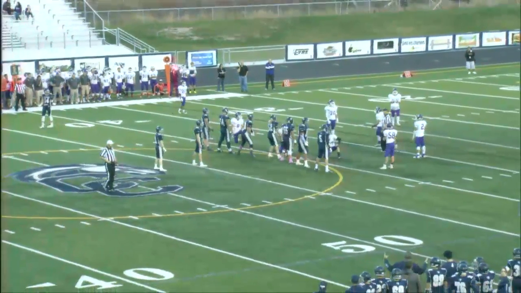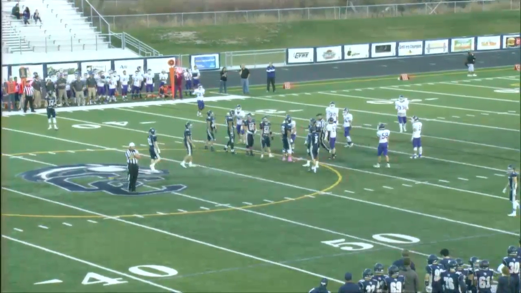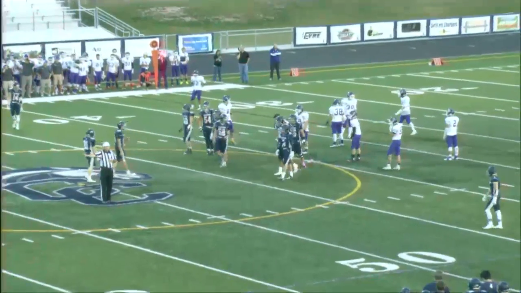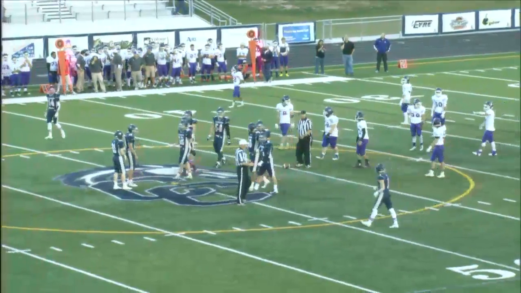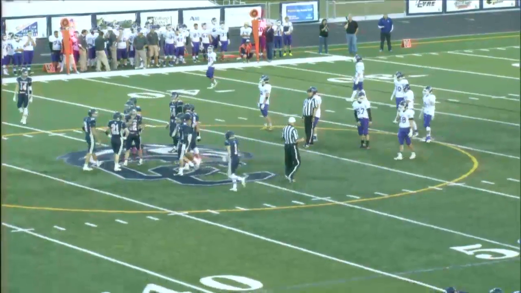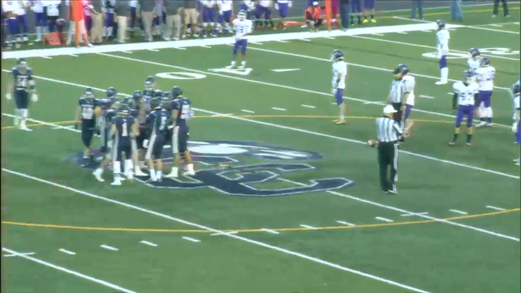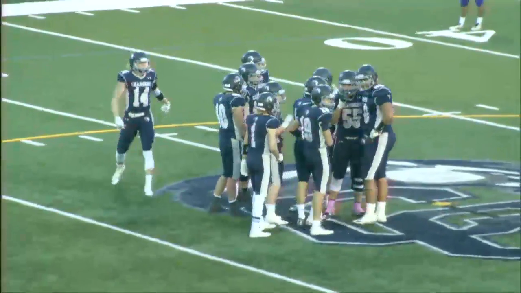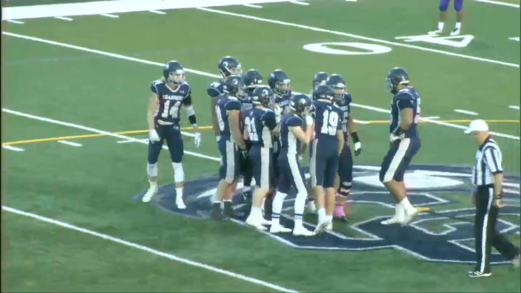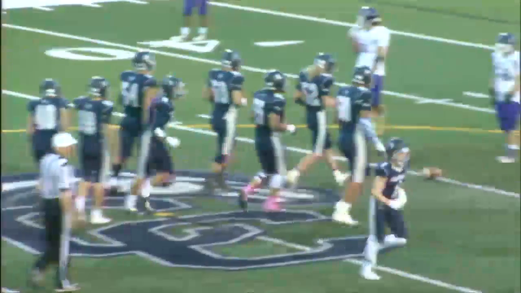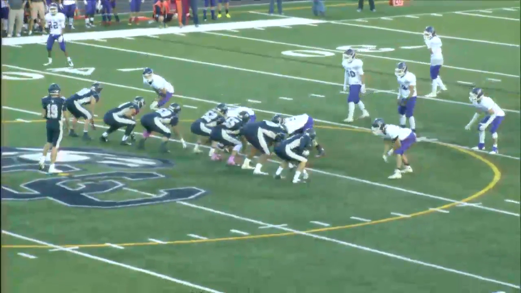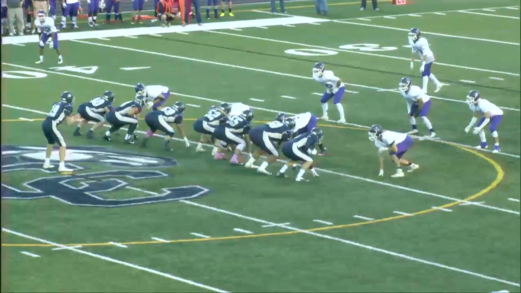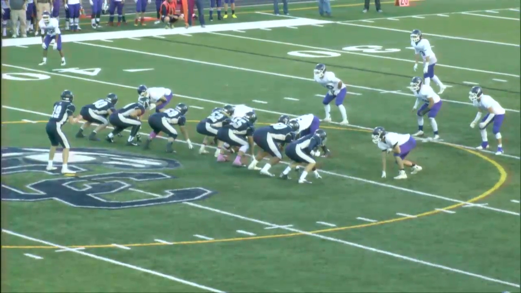There's a flag on the play. Looks like a delay of game. Chargers were a little late getting out of the huddle and getting up to the line of scrimmage. The 25-second play clock ran out on the Chargers. So they will back up another 5 yards before they start this drive. They will be in a 1st and 15 from the 45-yard line. Because it was a change of possession, the clock has not started yet.